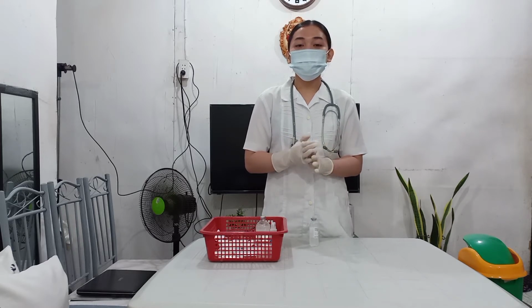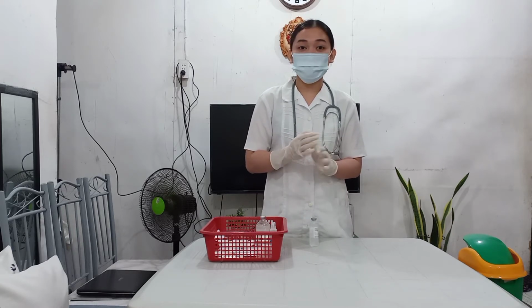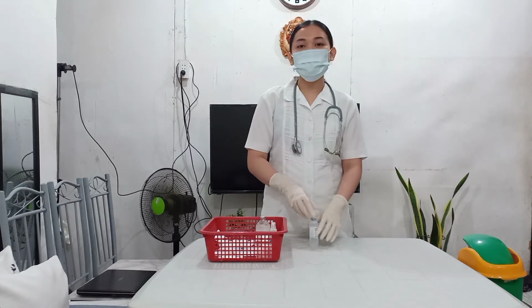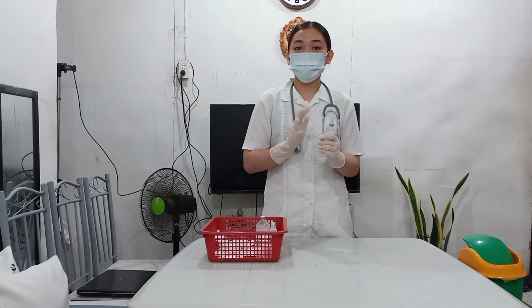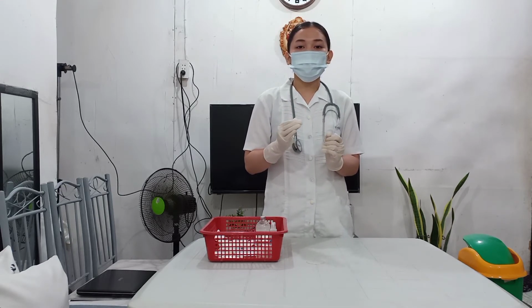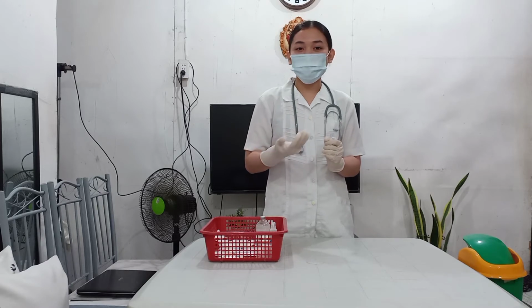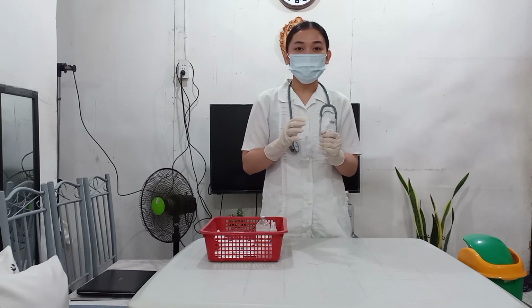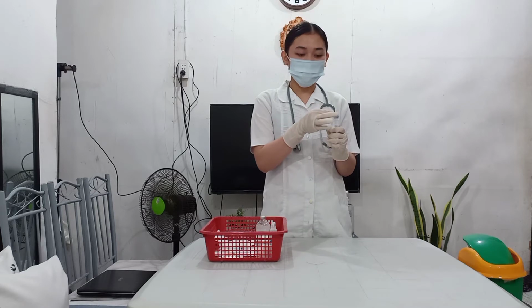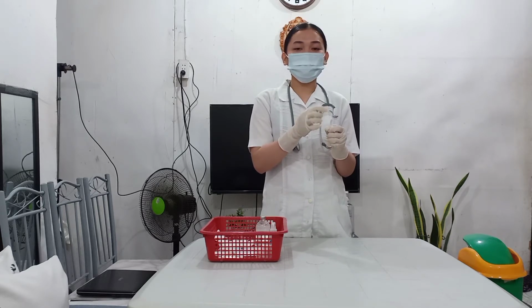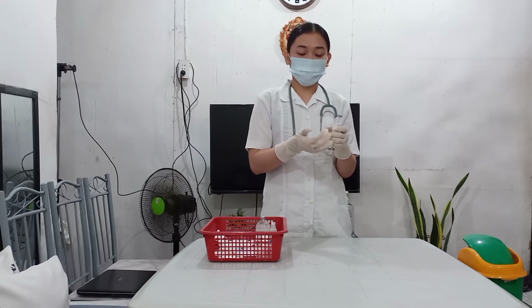Now, this can be applied in the glass ampule. Since I am using a plastic ampule, there is no need to flick the ampule. However, for the purpose of compliance in this return demonstration, I am going to show how to flick the ampule, assuming that this is a glass ampule. So, you are going to flick it several times until the medication drips off to the body of the ampule.